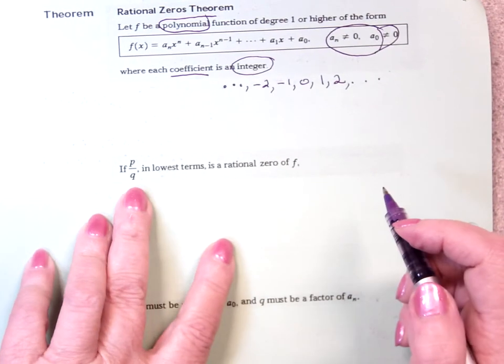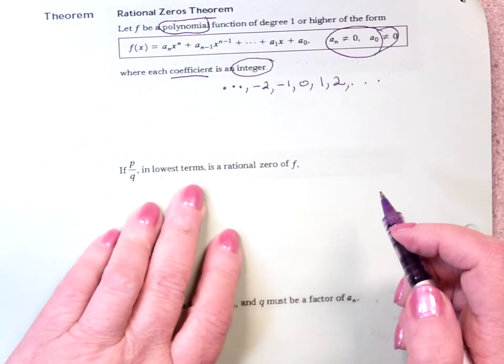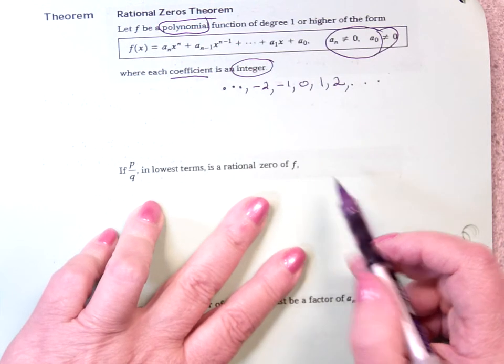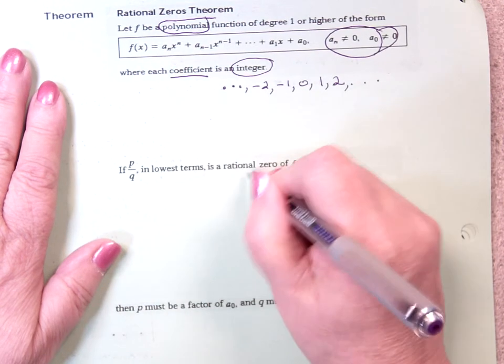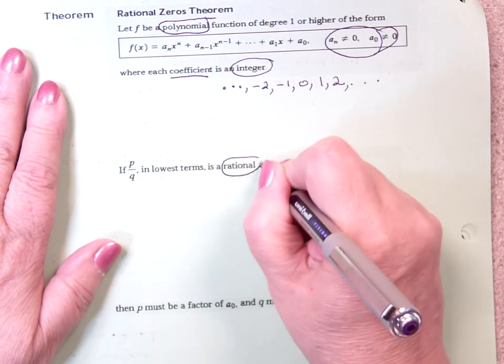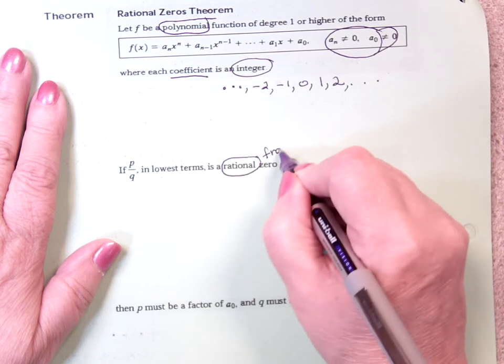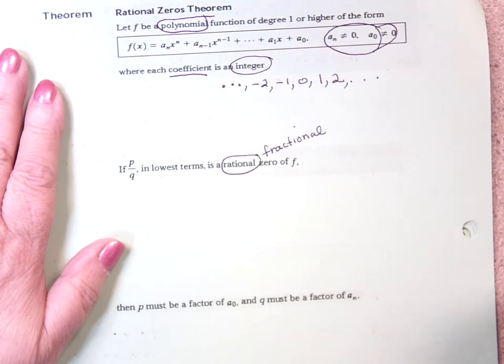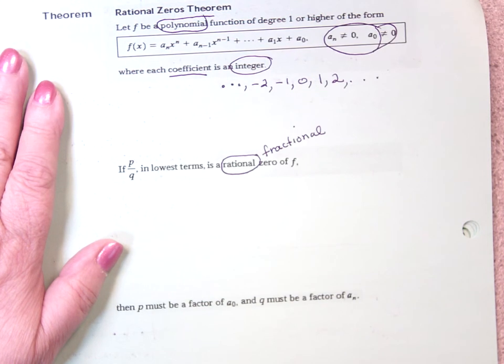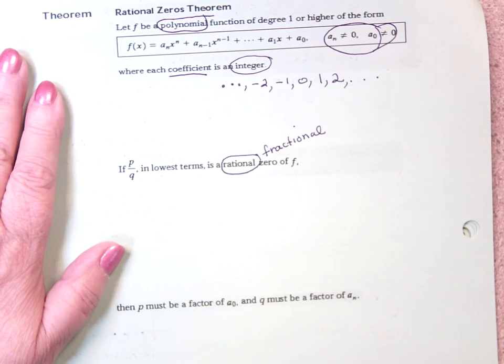Then it says, if p divided by q in lowest terms is a rational zero of f. Now, here's what's important in this statement. Rational always means fractional. So they're nice numbers. It's not going to be like the square root of 2 over 3. When you're talking about a rational number, it is a fraction. The fractions that we know and don't love so well: 5/2, 3/4.